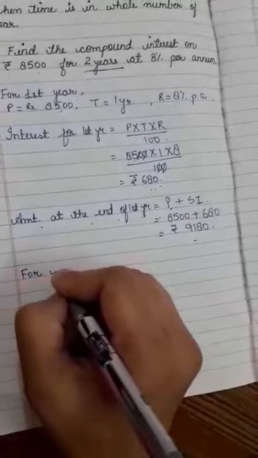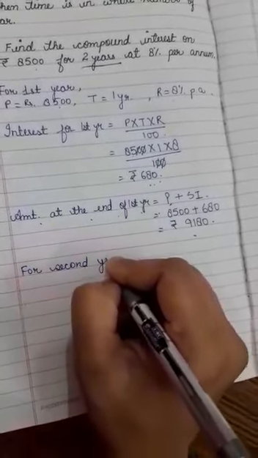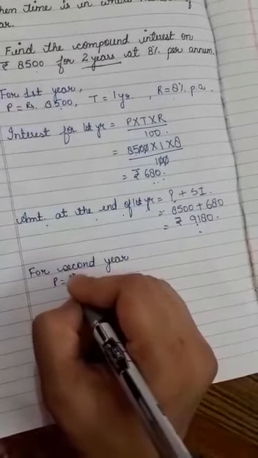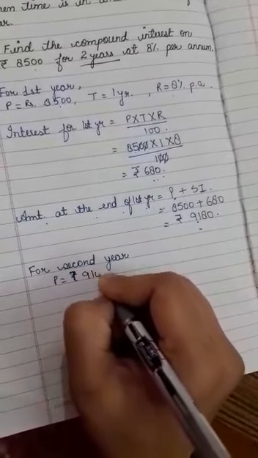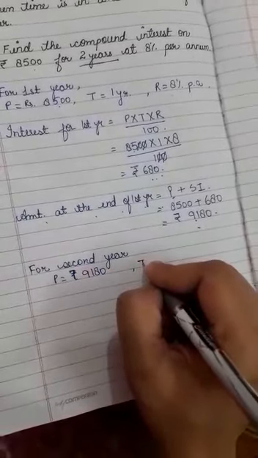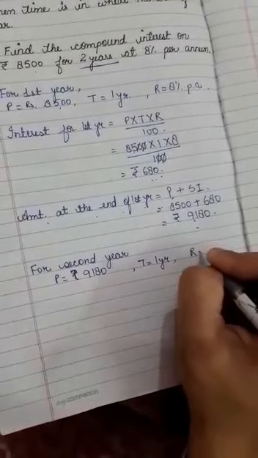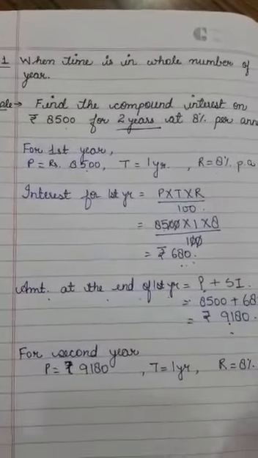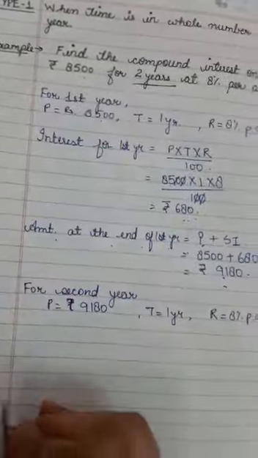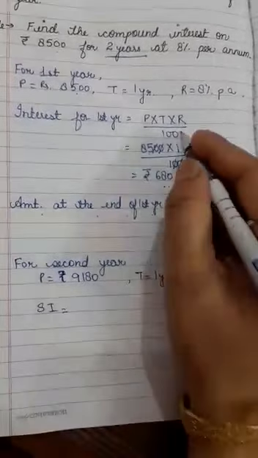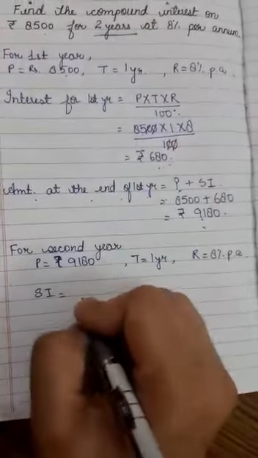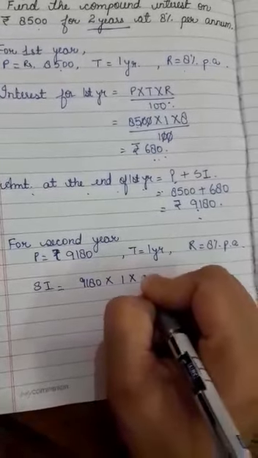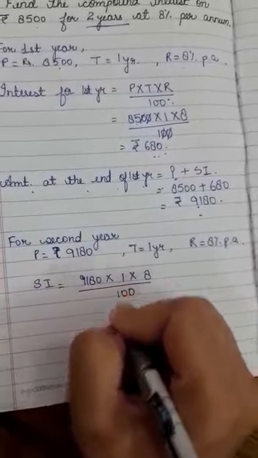So when we are calculating interest for the second year, then principal will be the amount at the end of the first year, that is rupees 9180. Time will be 1 year and rate will be 8% per annum. Now again we will repeat the same step that we have done in the first year, that is find out SI with the same formula PTR upon 100. So principal is 9180, time 1 year and rate 8 upon 100.